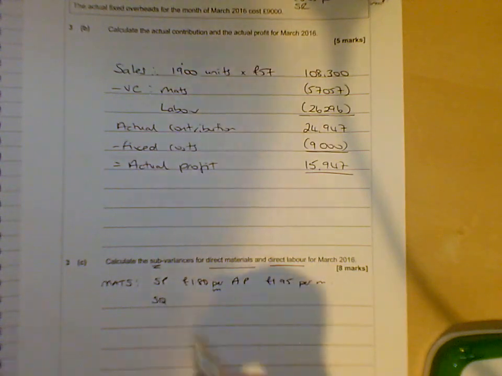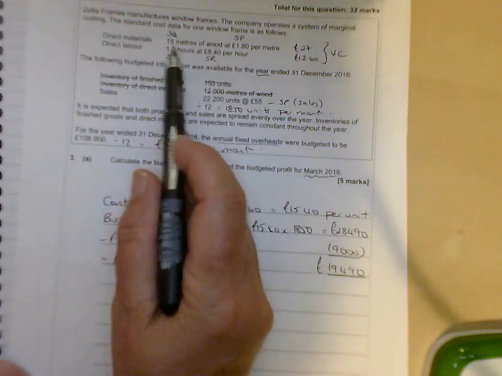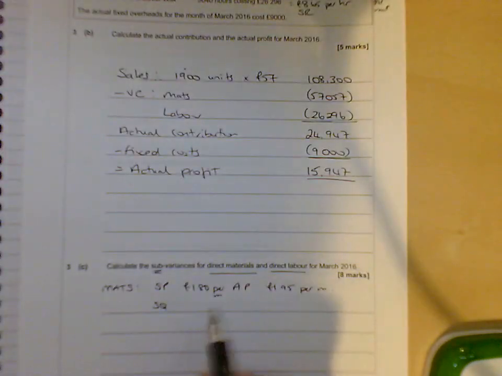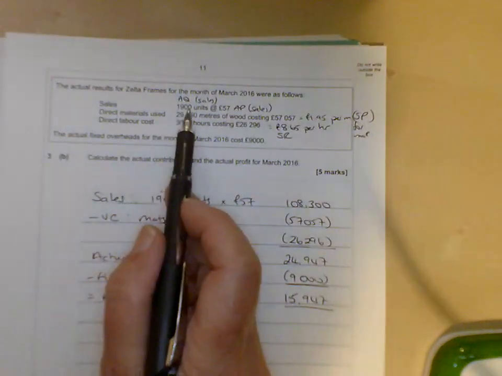And then the standard quantity, remember I said to you, find the standard quantity for one. Well, they've given it to us up here. It's 15 metres, but it needs to be multiplied by the number of units we actually made.